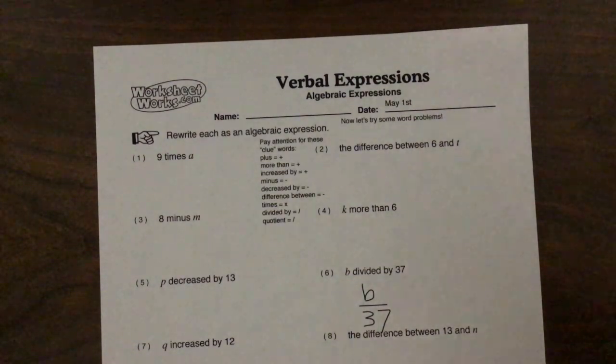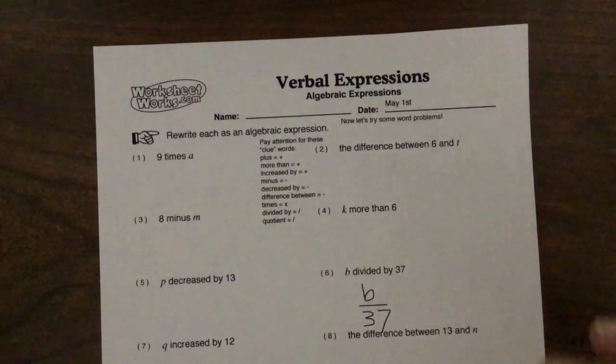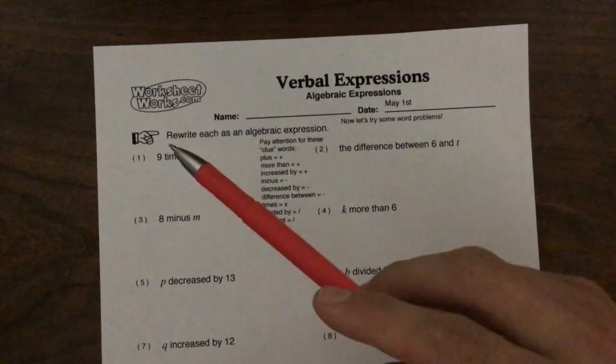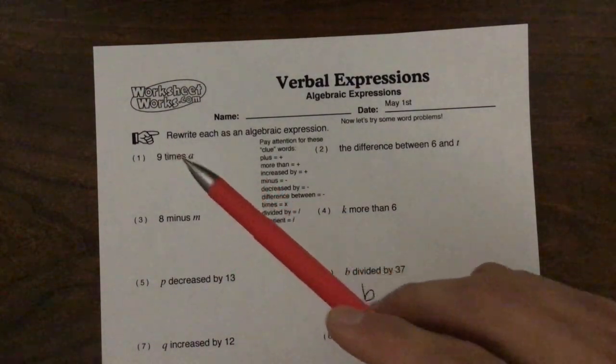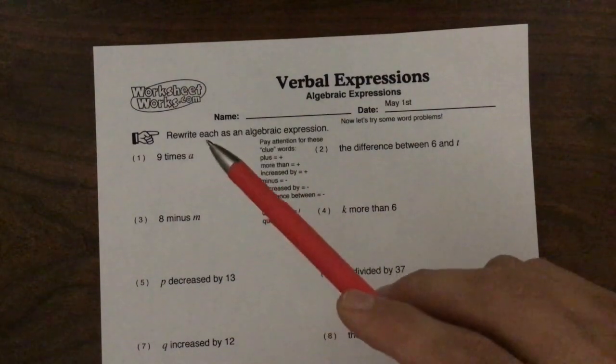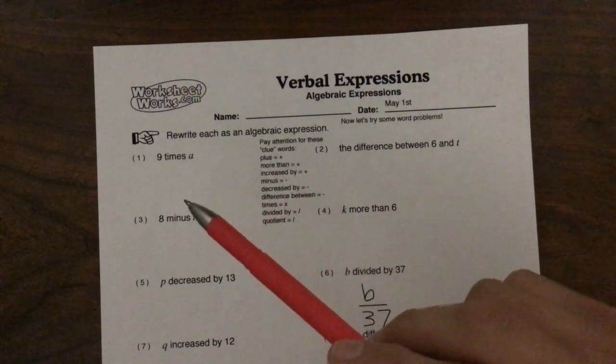So you might say, well, Mr. Alt, after I do this, how do I solve it? You're not solving it, okay? All you're doing is rewriting. This is where directions come in handy, okay? You're just going to rewrite this as numbers, all right?